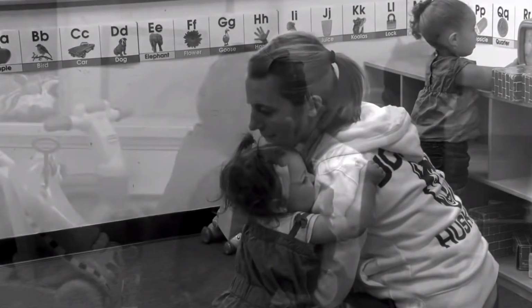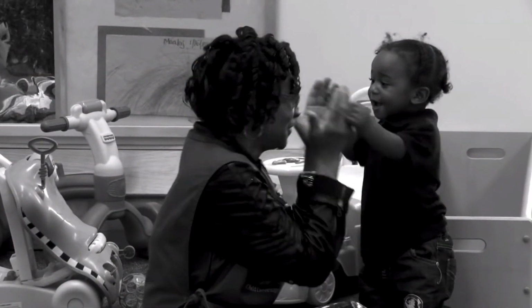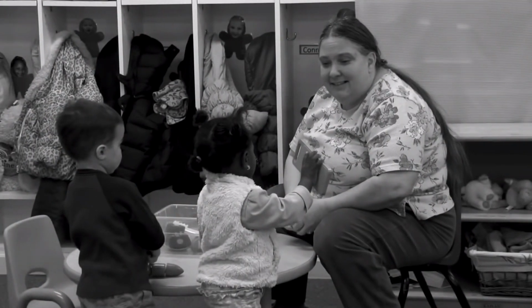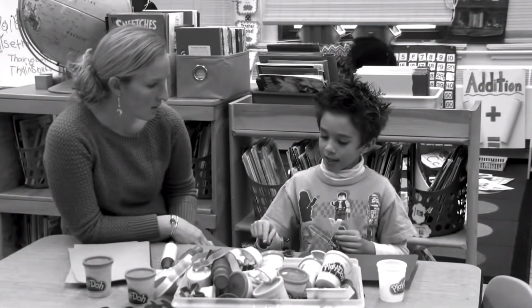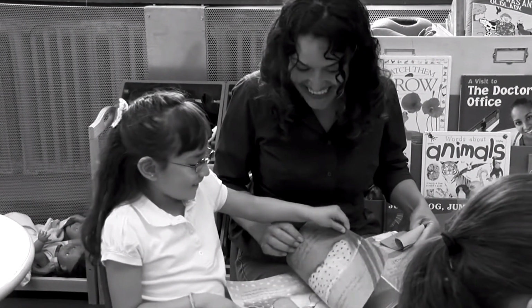Building positive, nurturing relationships with the children in your care is the single most critical thing you can do as an early childhood provider. But why is it so important? And what are some of the things you can do to help foster strong, positive relationships with children?